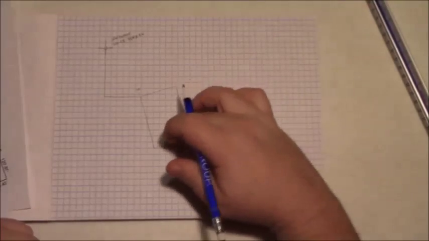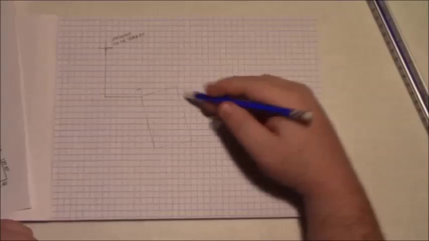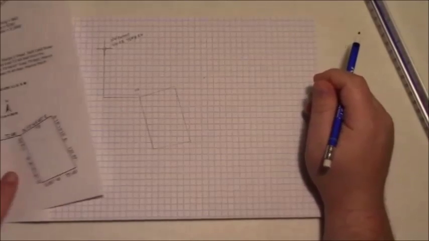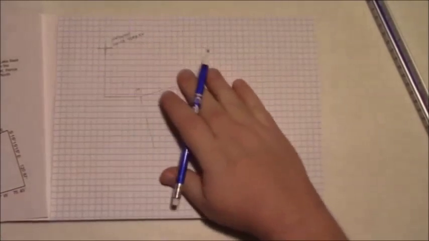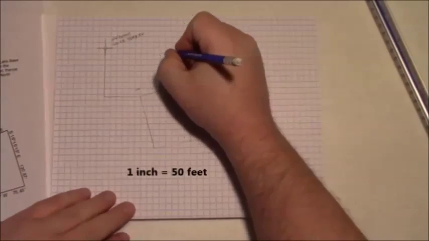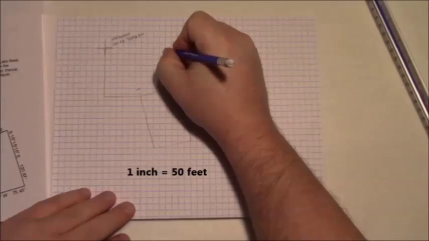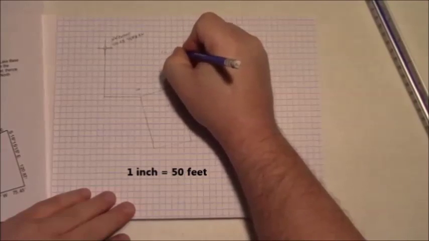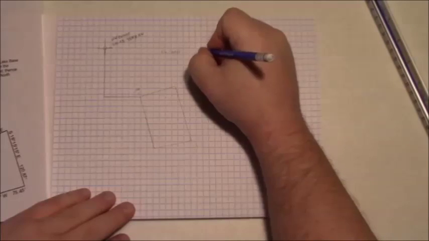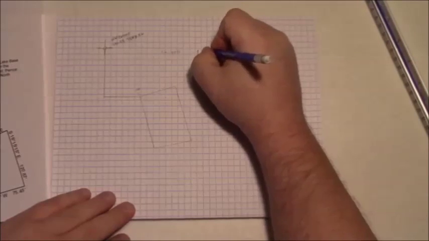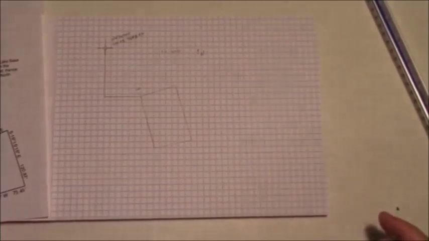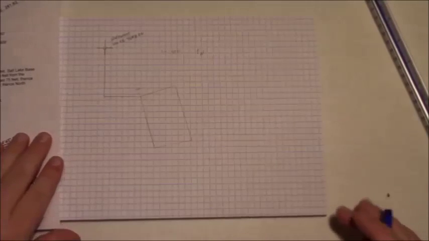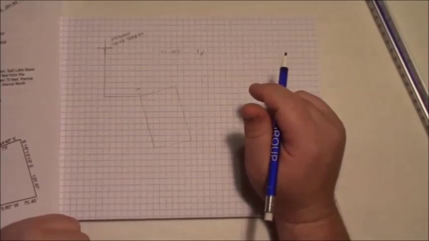I've drawn this one a couple times, so you can see that we have our description. It does match. We're at 1 inch equals 50 feet. So this is to scale. We should write that in here. 1 inch equals 50 feet. And we're going to put our north arrow in there, north, so we know which way we're supposed to be going. Okay, so that's drafting the description. So that's how you draft by hand.